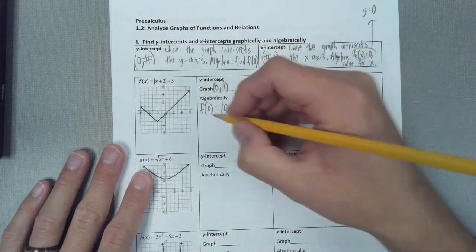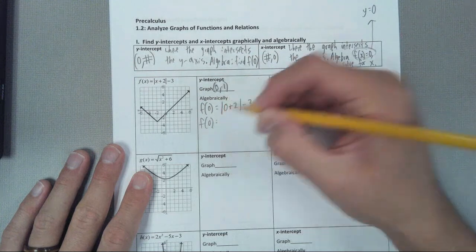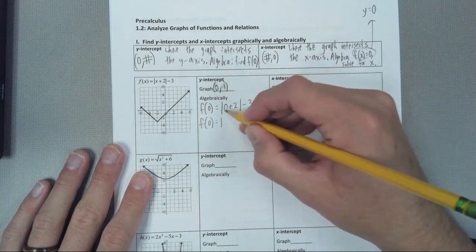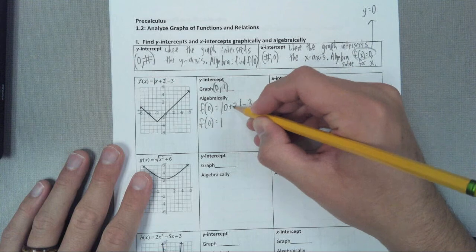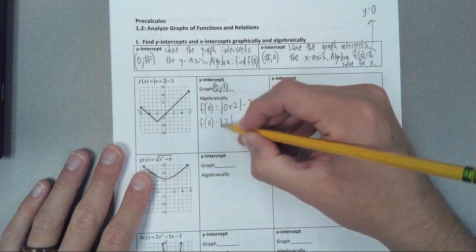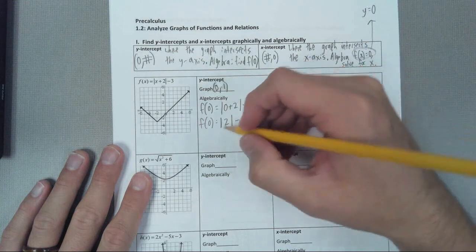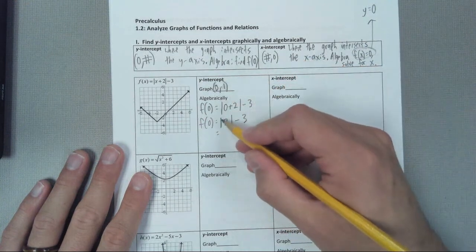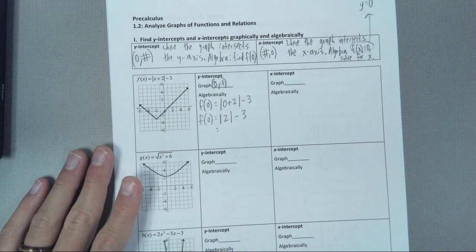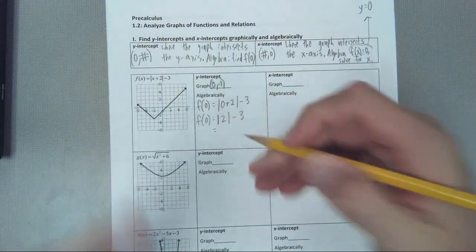and then minus 3. So f of 0 equals, well, we have to do inside first, so 0 plus 2 is 2, and then the absolute value of 2, and then minus 3. The absolute value of 2, well, that's a distance from 0. If this was negative, it would not be positive.